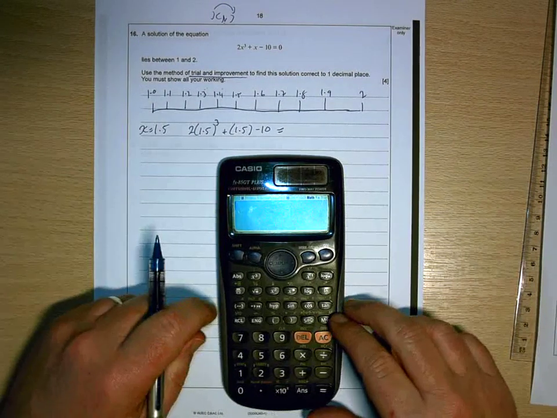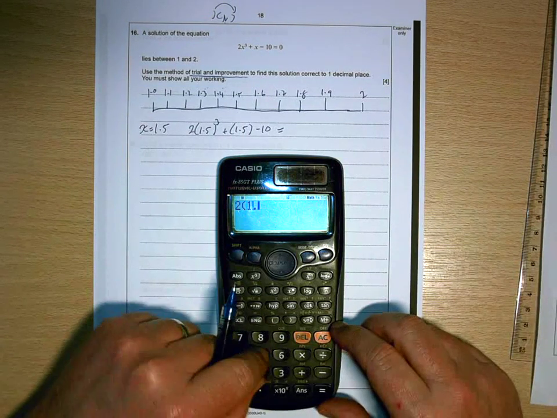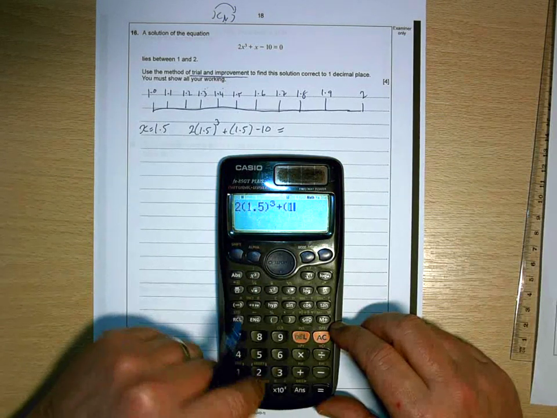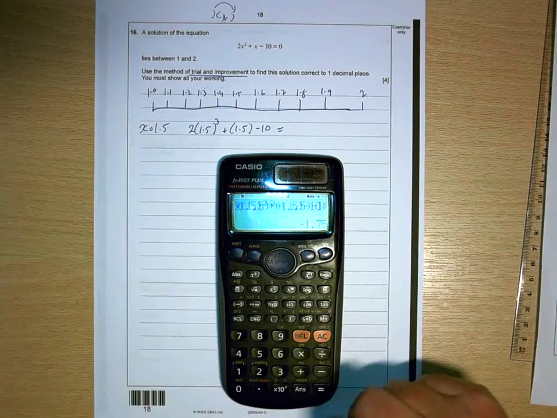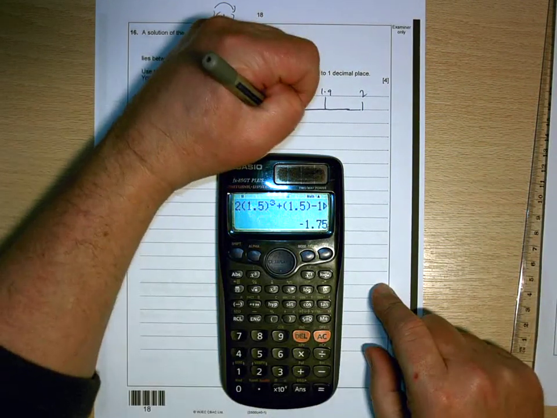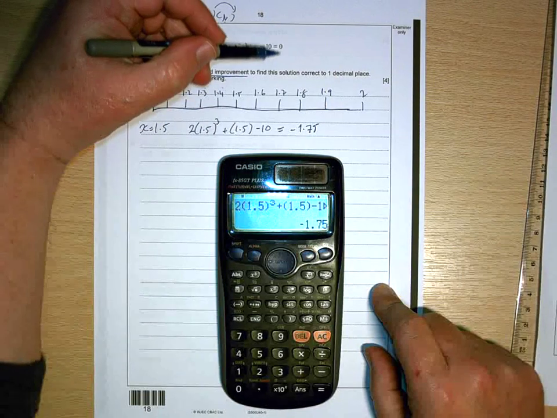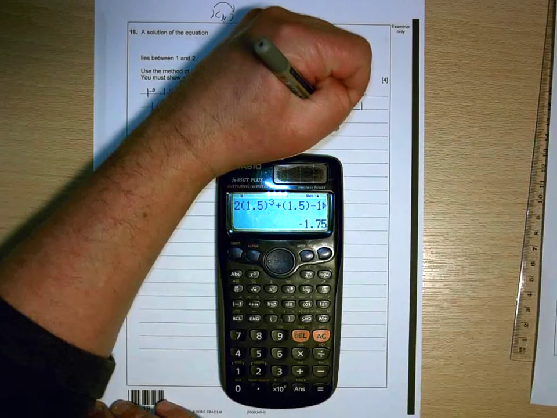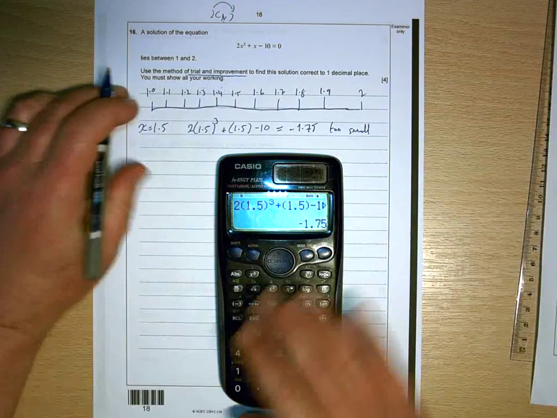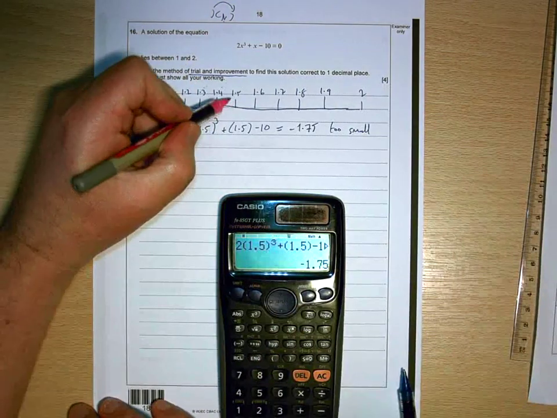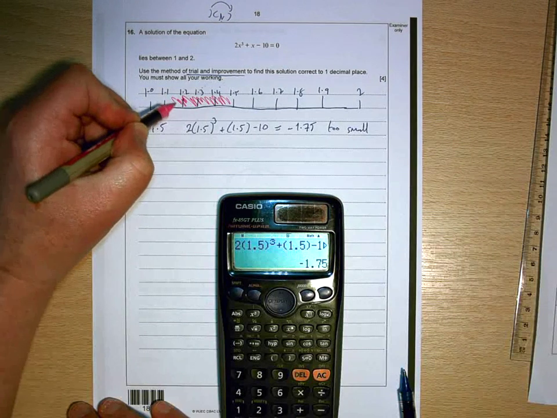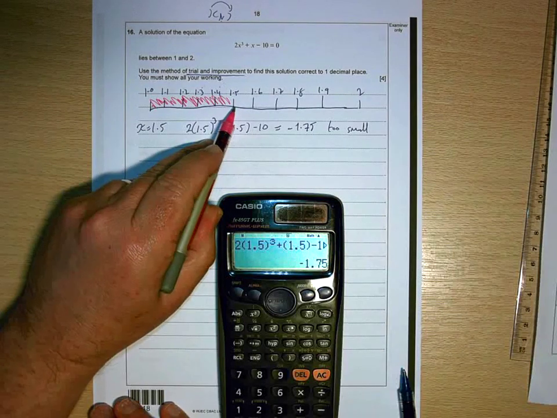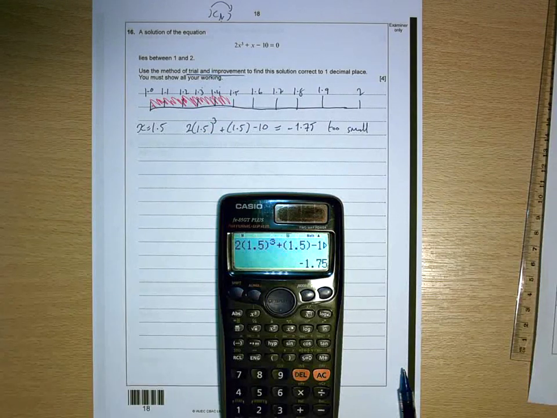Type it onto the calculator exactly as we've written it. 2 bracket 1.5. We've got a cube button. Okay, that comes to minus 1.75. I'm looking for 0, so that value gives me an answer which is too small, and it's important that you write that in. So if that's too small, then there's no point me trying any of those numbers, because they're going to be too small as well. So my answer is somewhere between 1.5 and 2.